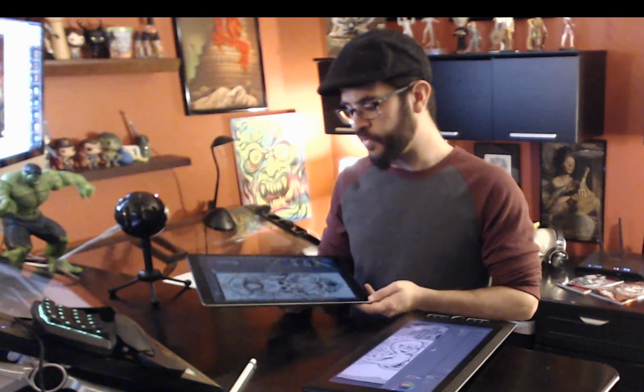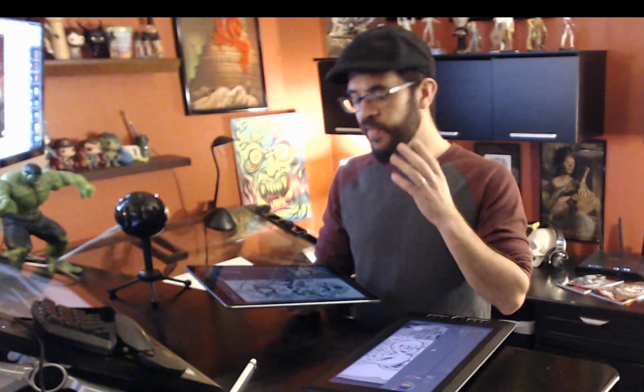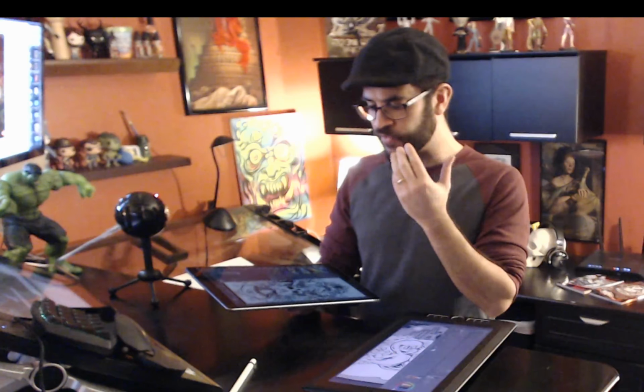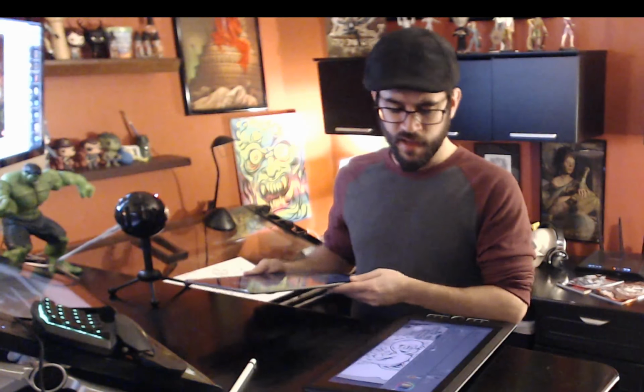So I gave it another shot, and I'm glad I did, because I think two things changed everything for me. The bigger size, even though it's just a couple inches, makes an enormous difference. And then Clip Studio Paint changes the entire device. To me, it transforms it from a sketchbook to something that can actually produce real work.